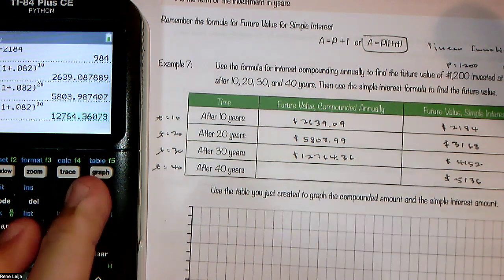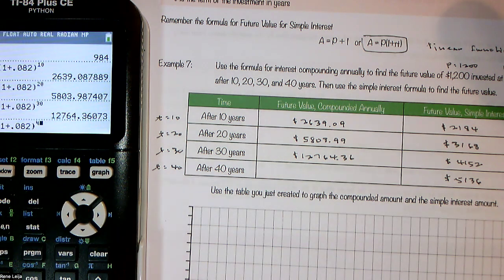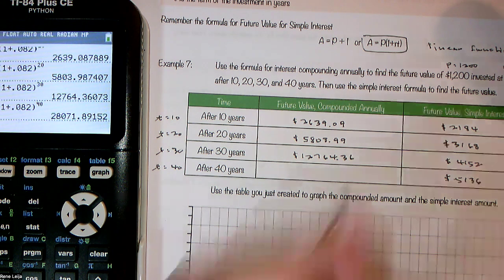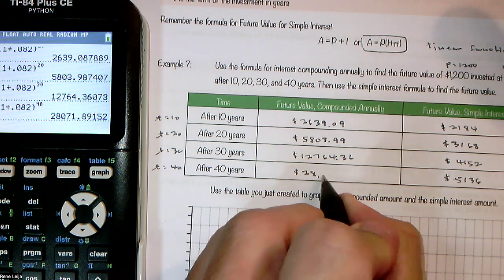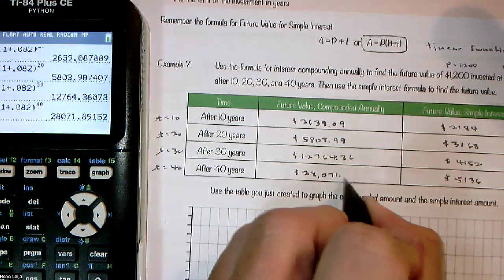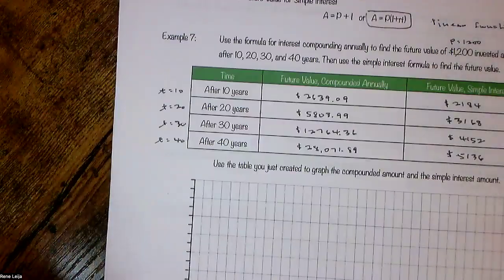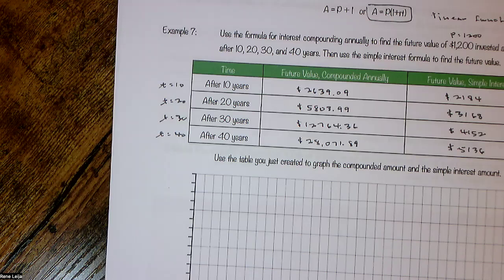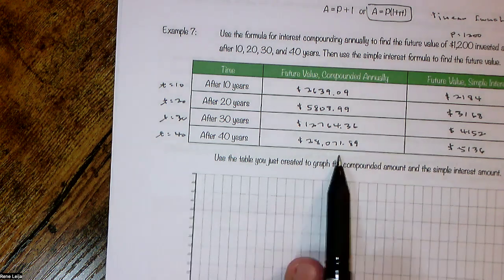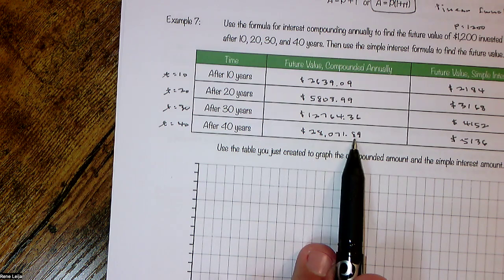And then one last time, we're going to grab that and go over to 40. And we get $28,071.89. Okay. So, man, look at what I was telling you. The longer that you leave in your investment, the more it's going to make.